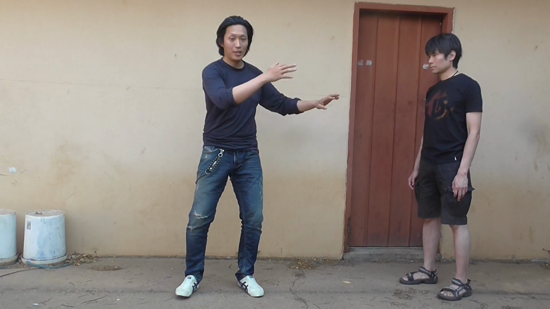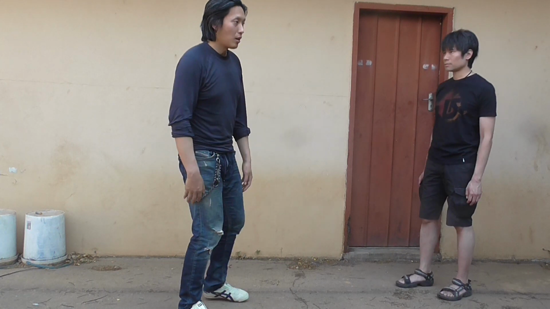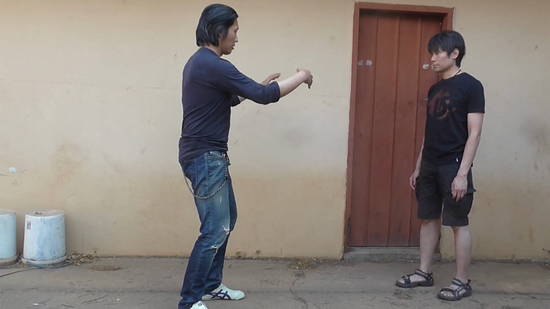Let's take a look at the starting position, right? Chen-style Tai Chi's first move. Here and there, right? It's the first thing. Now, I've seen a lot of people who just take out their arm and then just go this way and then they go that way.